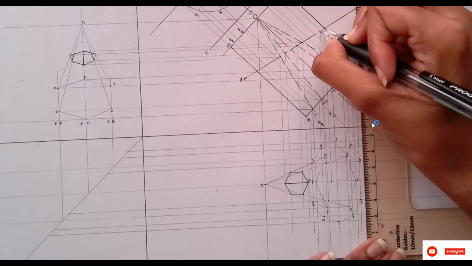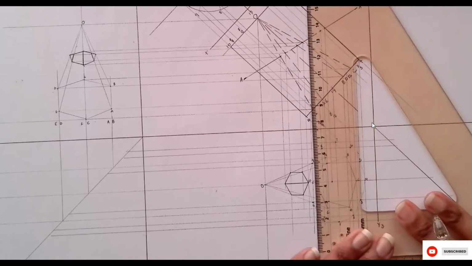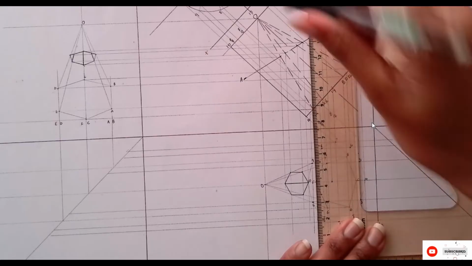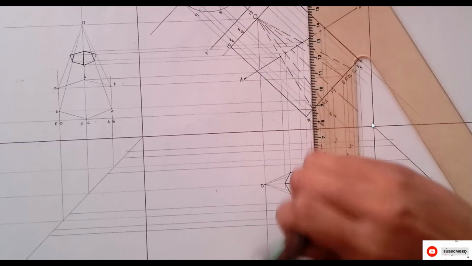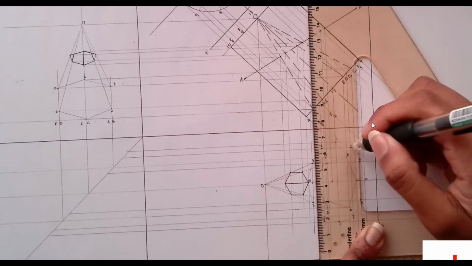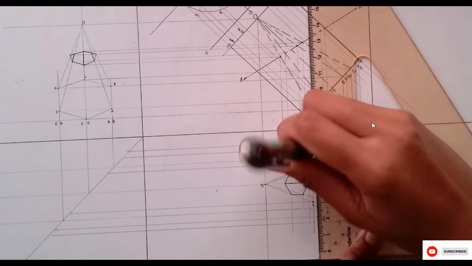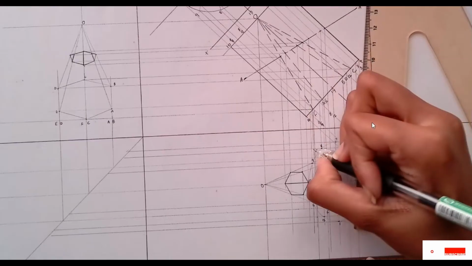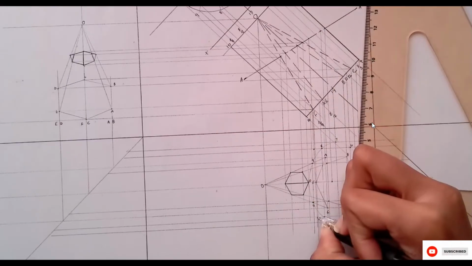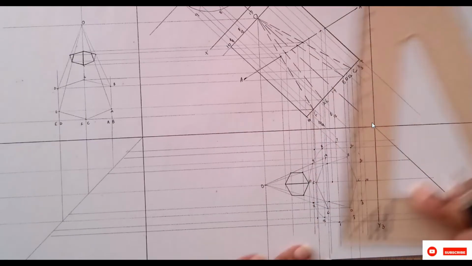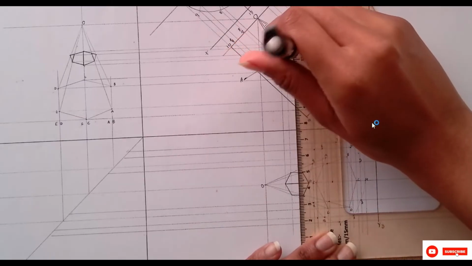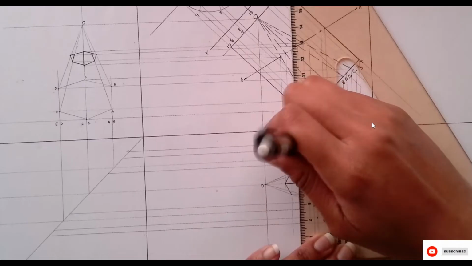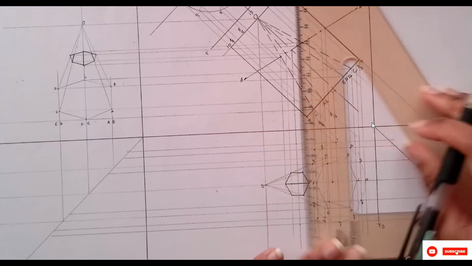This was for 3 and 5. 2 and 6 is being cut there. So I have my 2 on this line, and I have my 6 as well up there. So quickly join them. Then 1 and 7 being cut here. 7 there, 1 at the bottom.